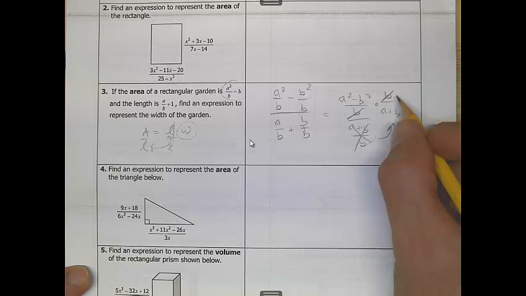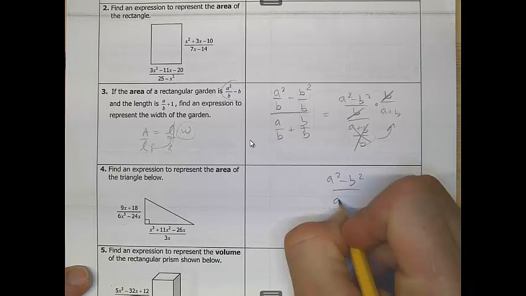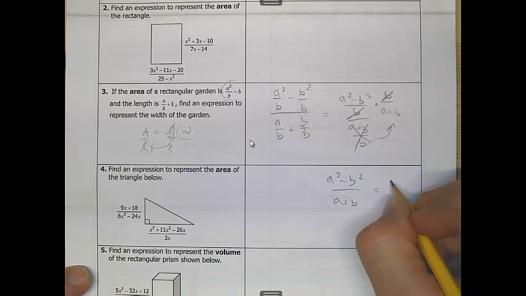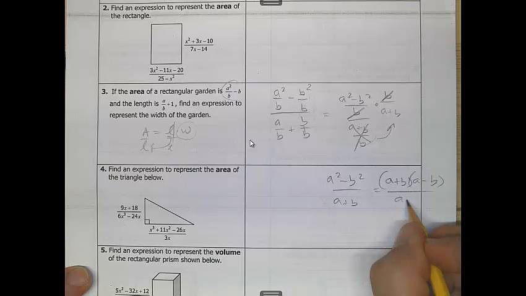So let me write what we have so far. What we have so far is a squared minus b squared over a plus b. But this a squared minus b squared turns into a plus b times a minus b. That's our difference of two squares pattern. Okay, we've been dealing with a lot, and our final answer is just a minus b.